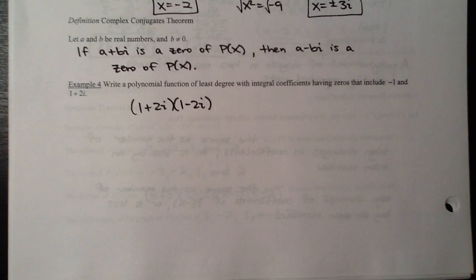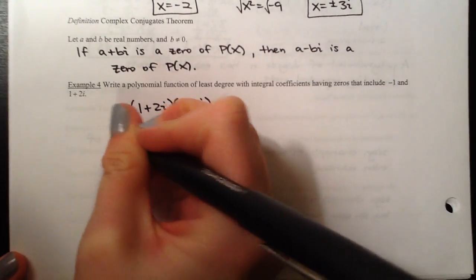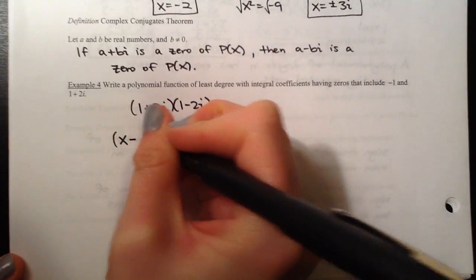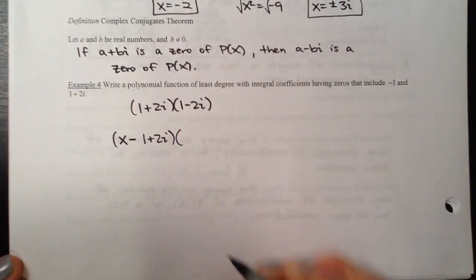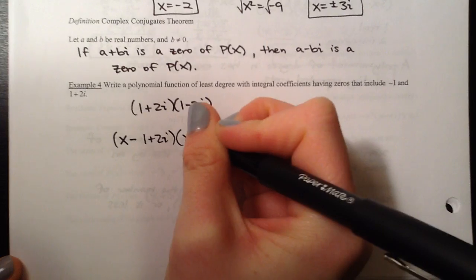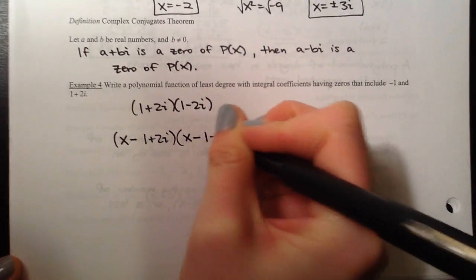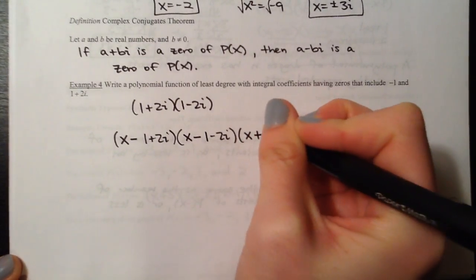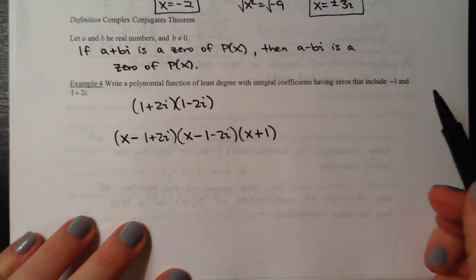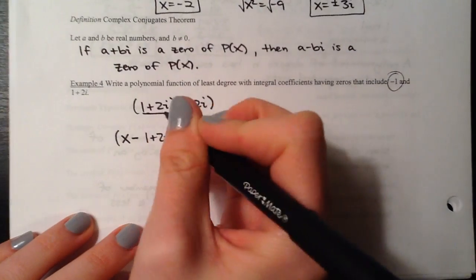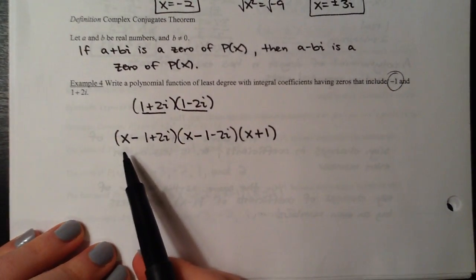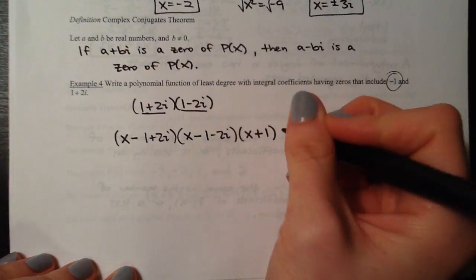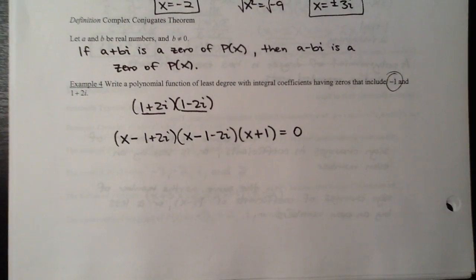So when we set up our polynomial function, we know what these factors are going to be. So x minus 1 plus 2i is going to be one factor. x minus 1 minus 2i is going to be another factor. And then x minus negative 1 is going to be another factor. We're taking these zeros and plugging them into the x minus thing so we can do our factors. And then we're going to set these equal to 0.